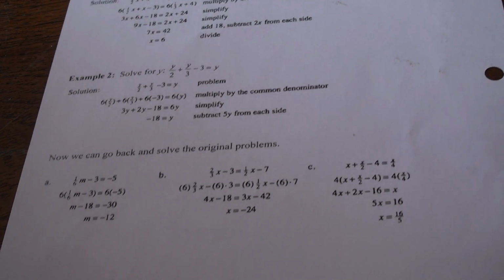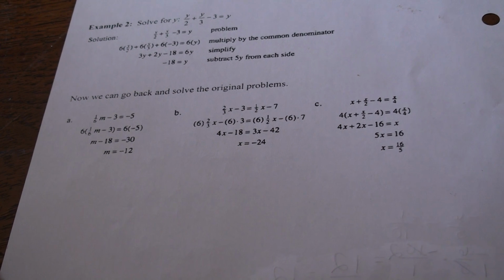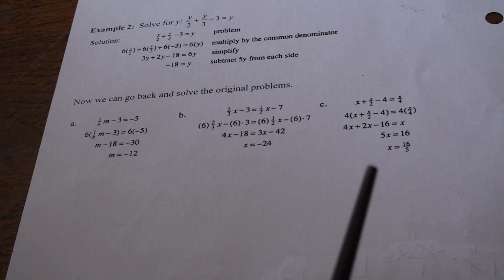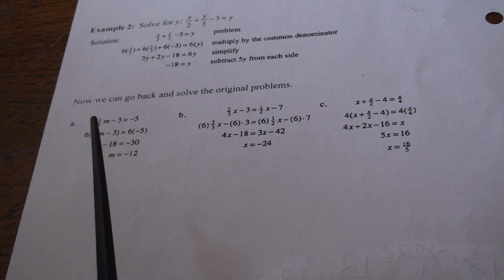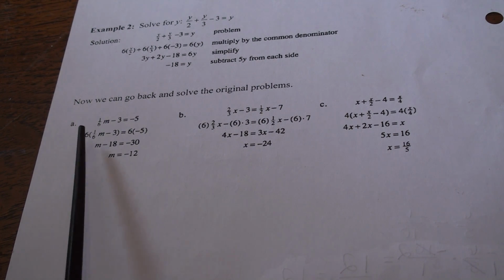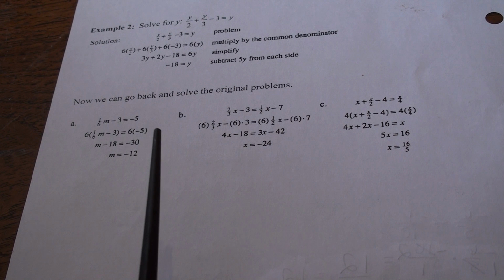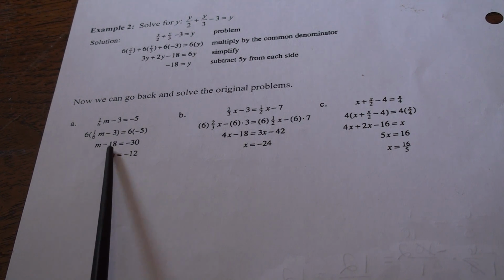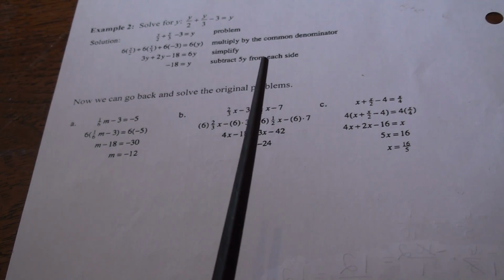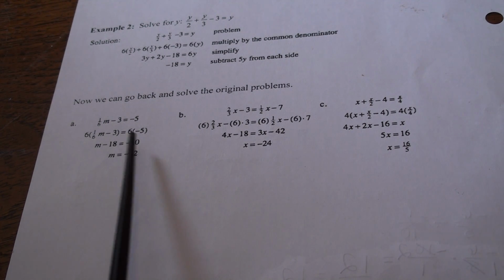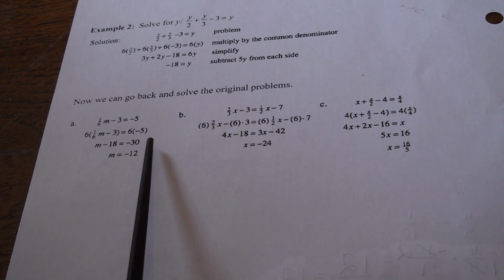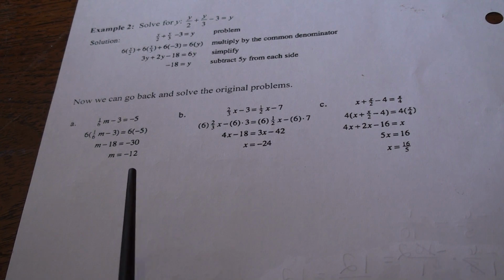Now let's look back at a few more examples. 1/6 m minus 3 equals negative 5. We want to multiply everything by 6 in order to get rid of the 1/6. 6 times 1/6 m leaves me with an m. 6 times negative 3 is negative 18. And 6 times negative 5 is negative 30. You then add 18 to both sides so that they cancel on the left, leaving me with only an m. Negative 30 plus 18 gives me negative 12.